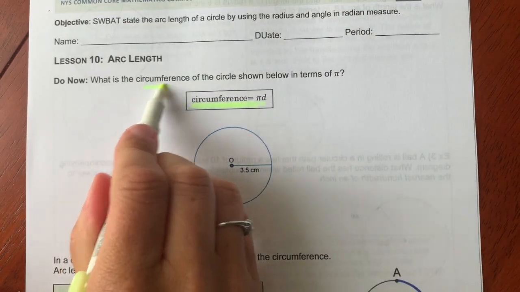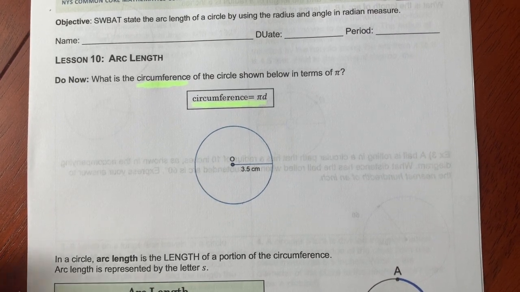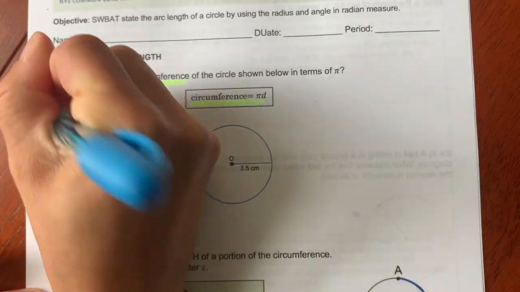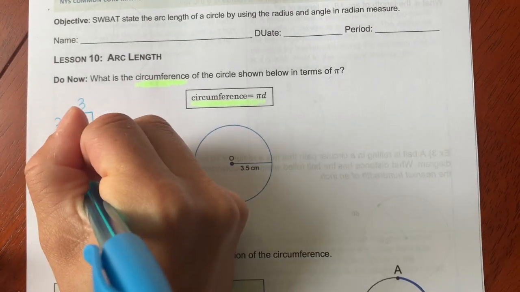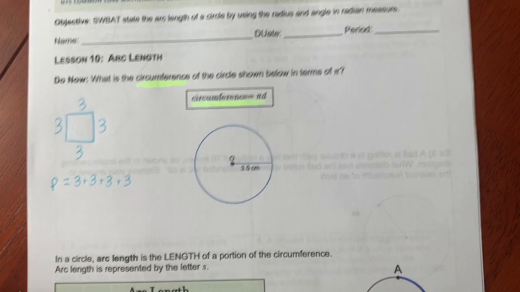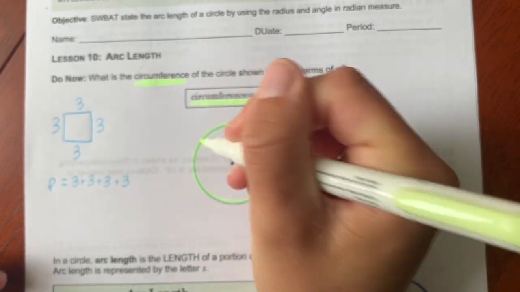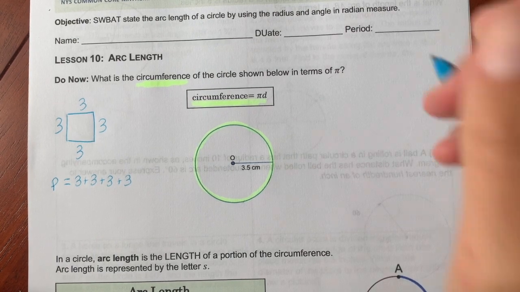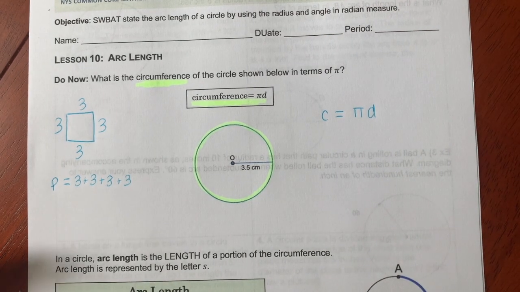Now, if you forgot what circumference actually is, circumference is just like perimeter, right? If you had a square where every side was 3, perimeter would mean add all the sides, right? Now, because a circle is round, we can't calculate the sides. You're going to use pi times the diameter. So circumference equals pi times the diameter.